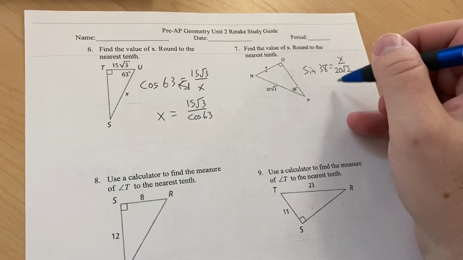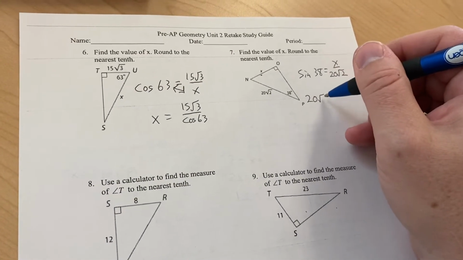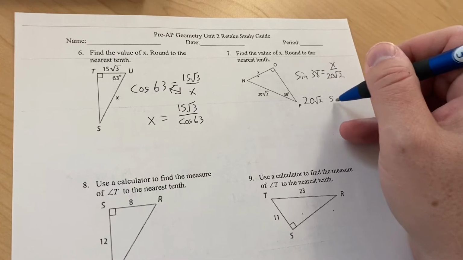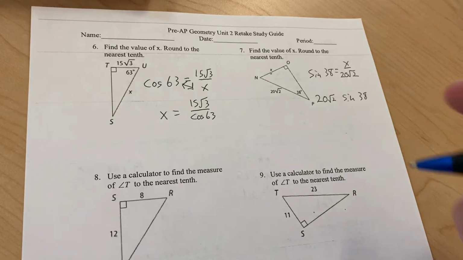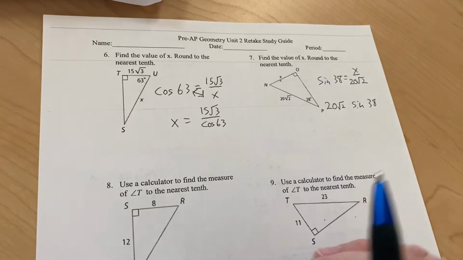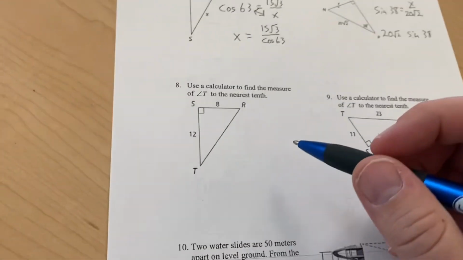So this one, because the x is on the top, we're going to take 20 square root of 2, and we're going to multiply it by the sine of 38. Make sure to use your parentheses where you need to. Don't let that sine of 38 end up under your square root.